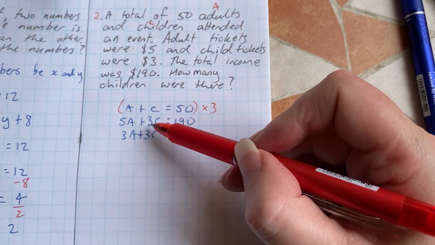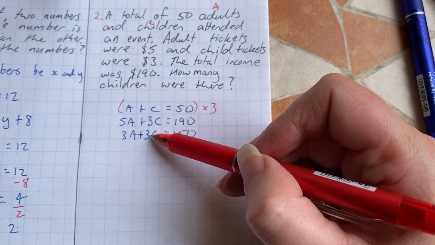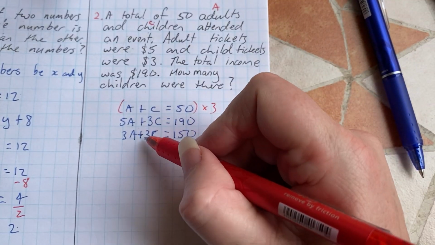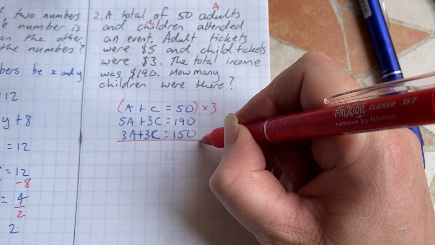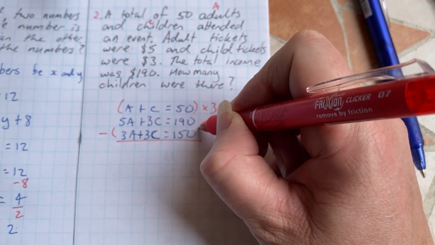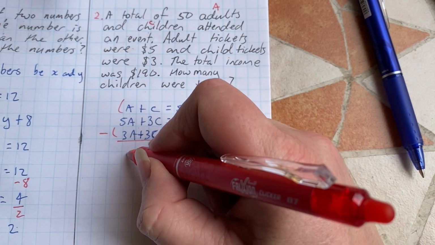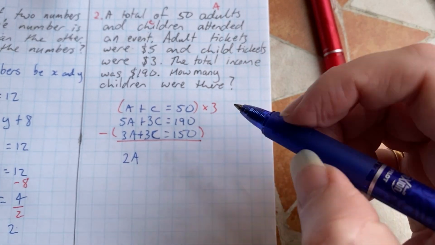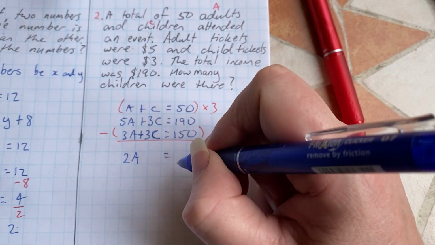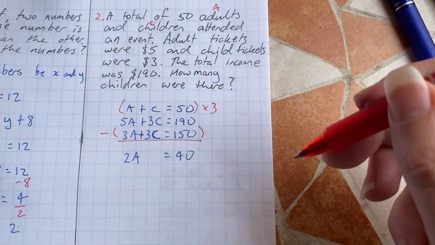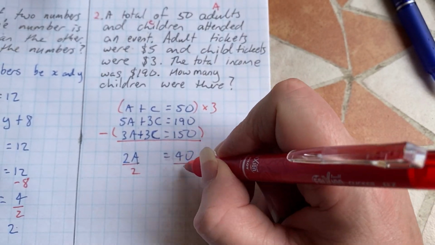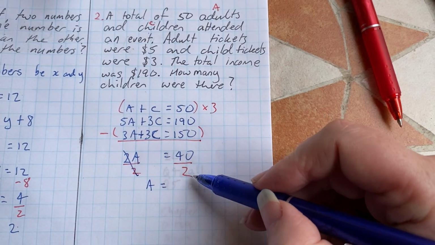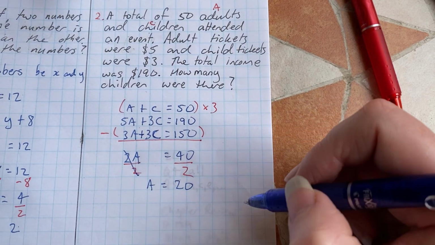Now we have to think, do we want to add or subtract to get rid of the 3C's? I could go 3 plus 3 or 3 minus 3. Minusing will get us our 0, which is what we want. So let's minus. 5A minus 3A is 2A. 3C minus 3C is 0. And 190 minus 150 equals 40. Let's divide by the 2. So they cancel. A is 40 divided by 2, which is 20 adults.